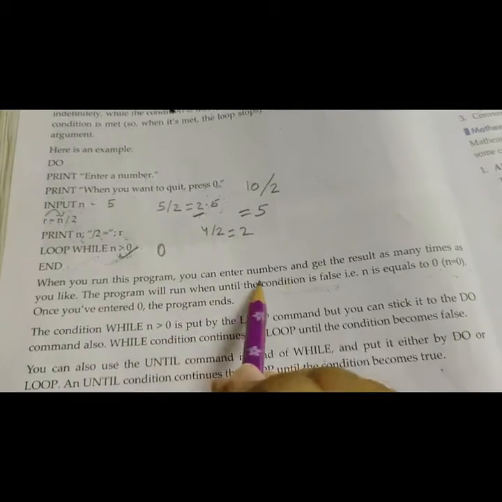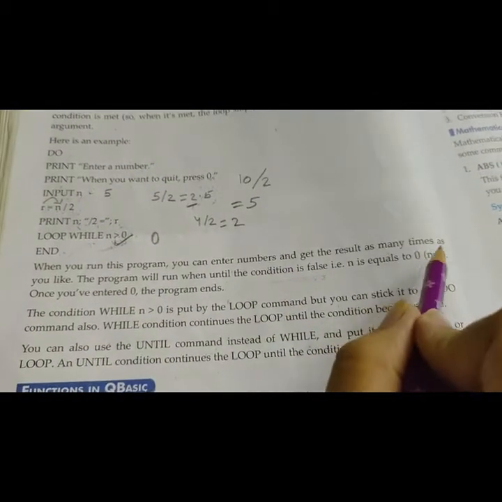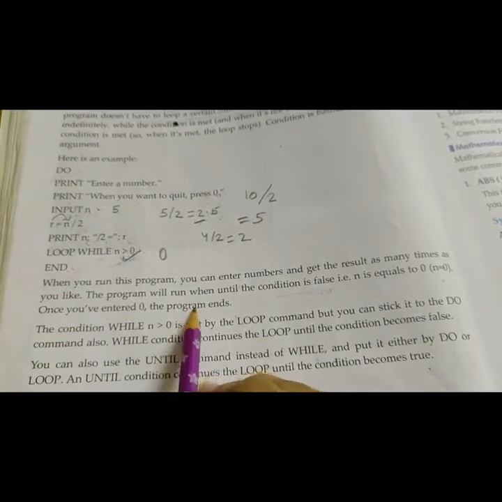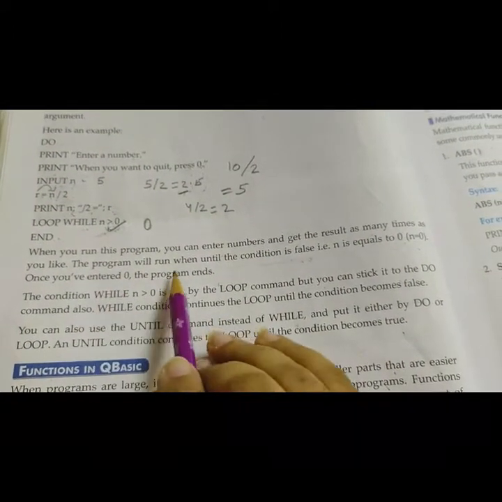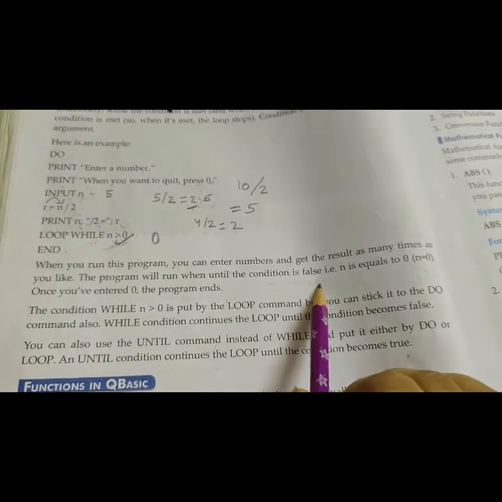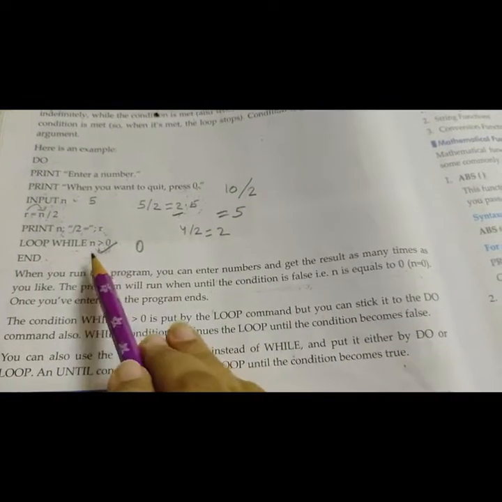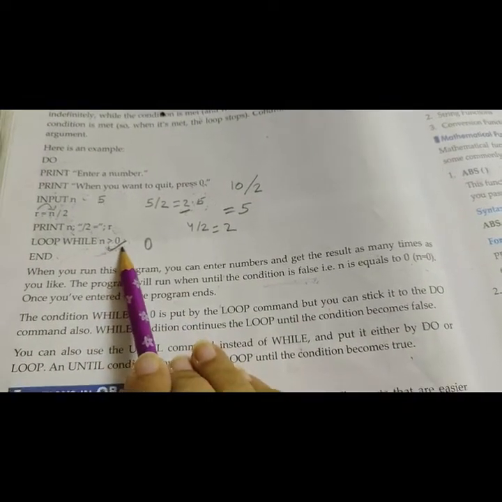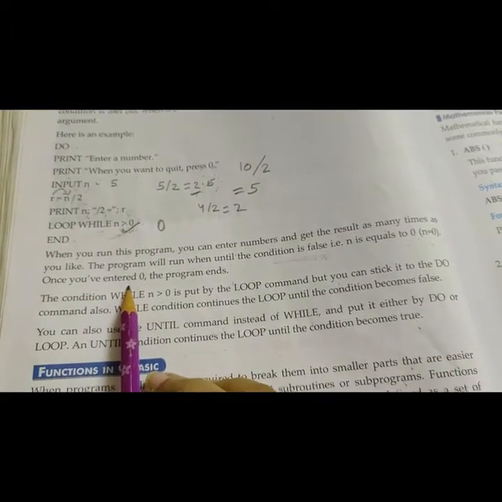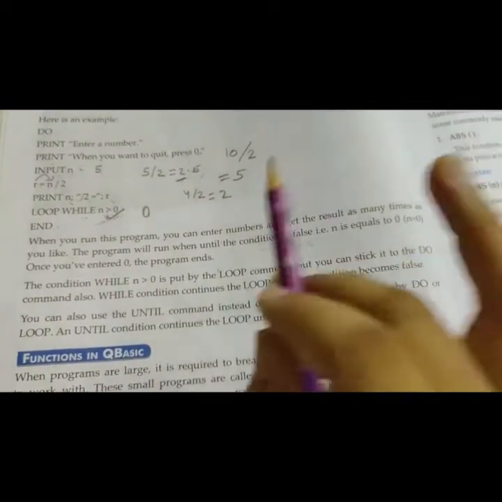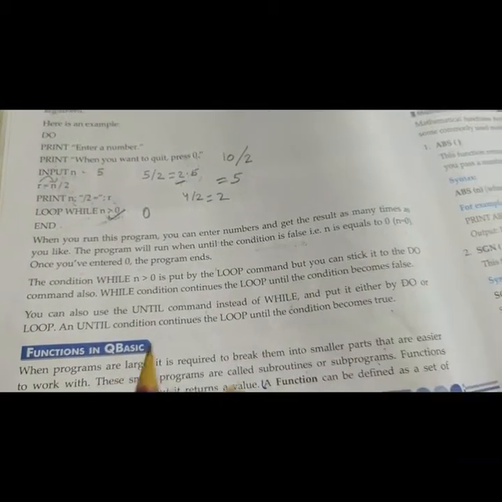When you run this program, you can enter numbers and get results as many times as you like. As many times as you can, you can execute this program. The program will run until the condition is false. If the condition is false, if n is equal to 0, the value will be equal to 0. Once you have entered 0, the program ends. It will not run again.